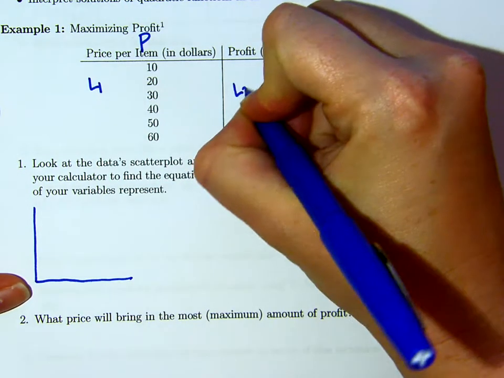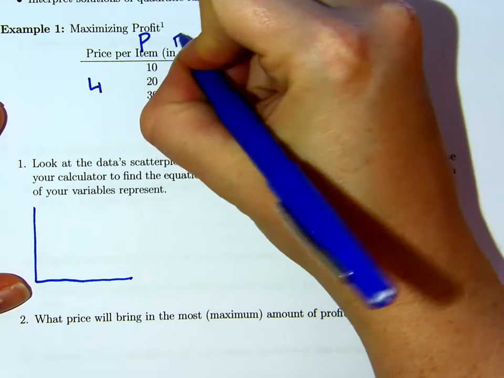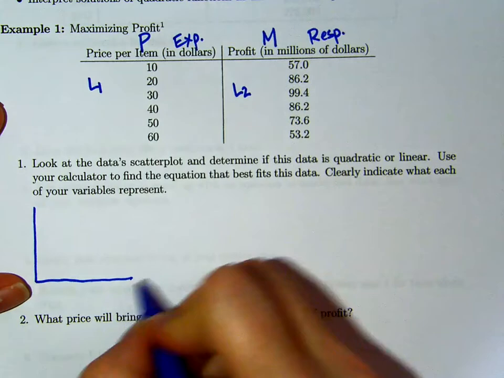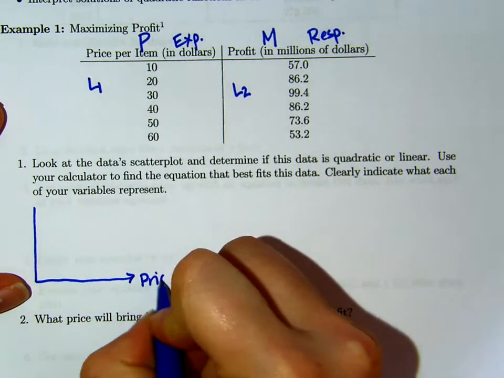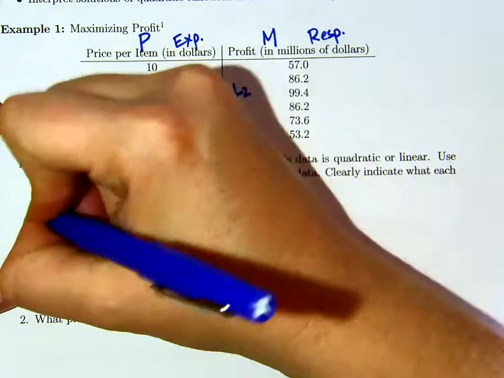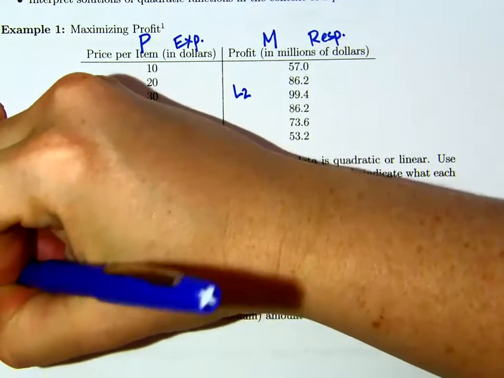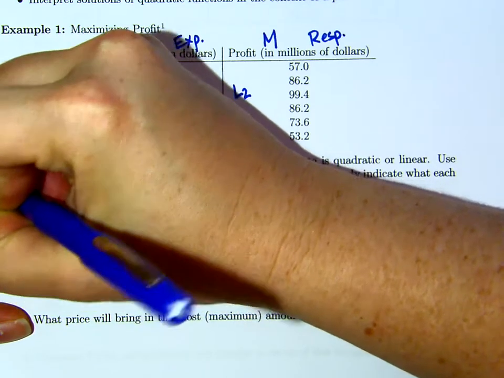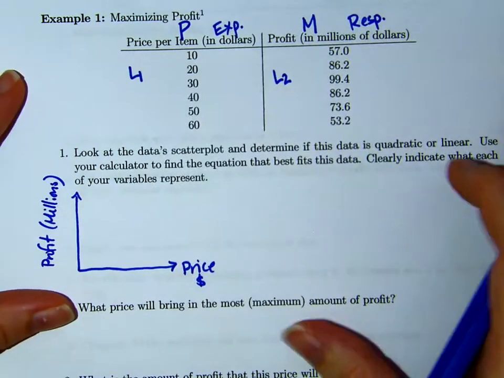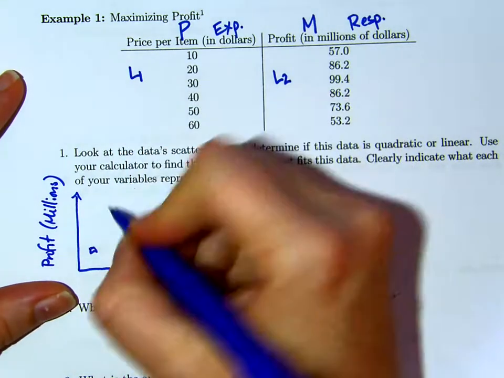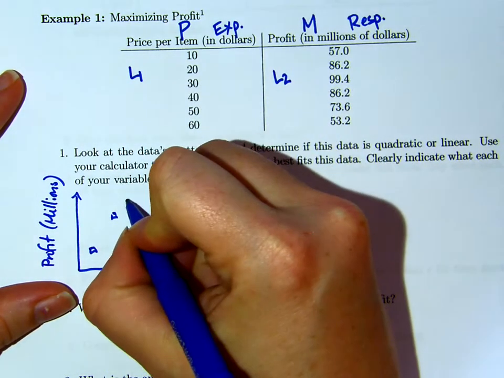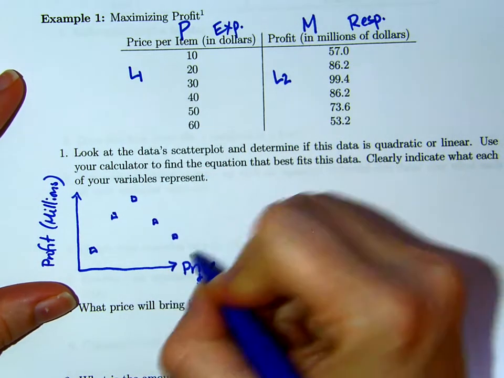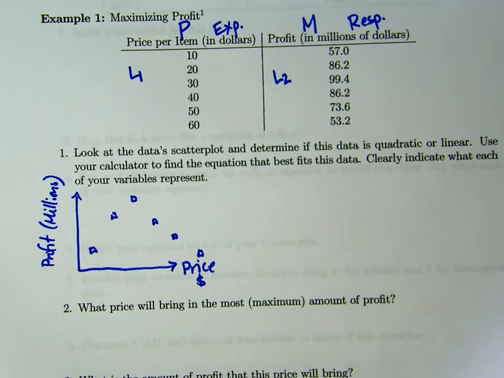And I put this into list 2. This was the explanatory variable. This was the responding variable. So this is price in dollars, and this was profit in millions of dollars. Okay, and the scatter plot looks something like here's one up here, and then here's one there, and a little bit there-ish, another one, and another one. Rough sketch of the scatter plot.